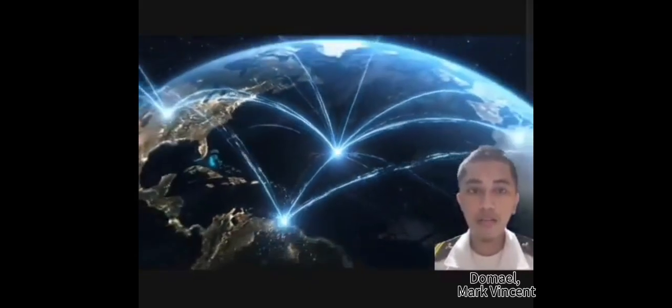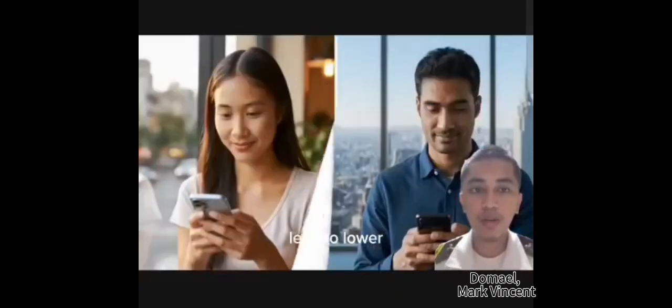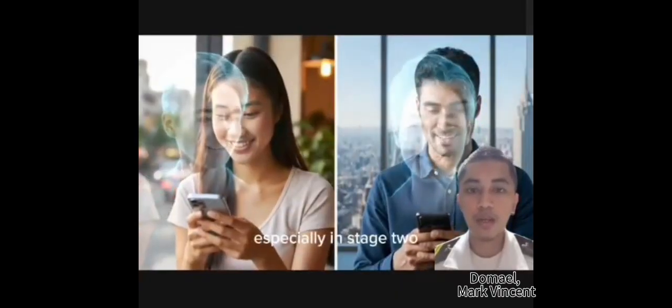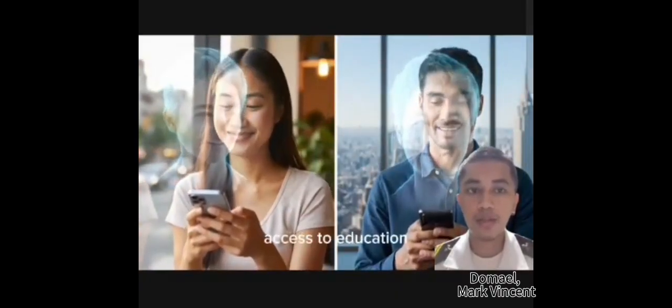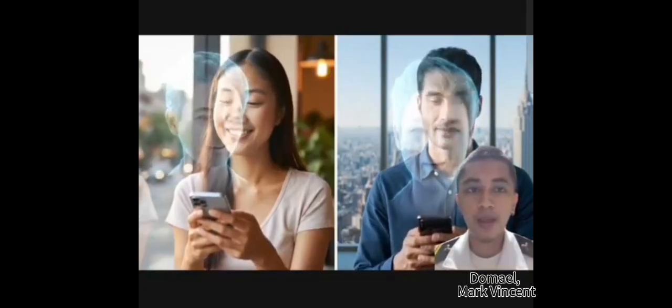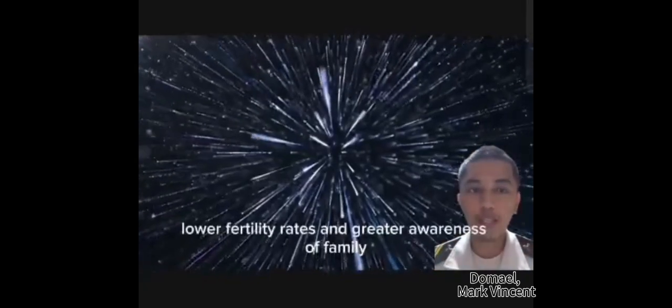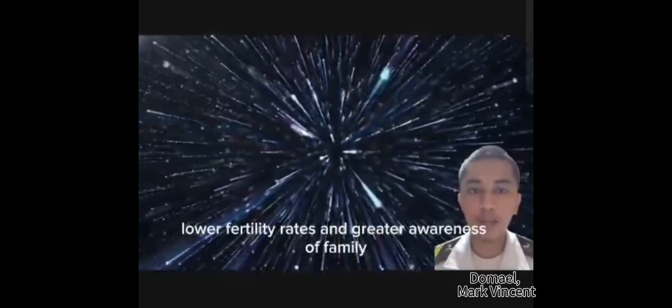Factors influencing demographic transition. Number 1. Advancement in public health and sanitation. These improvements lead to lower death rates, especially in stage 2. Number 2. Increased access to education, especially for women. Education contributes to lower fertility rates and greater awareness of family planning.